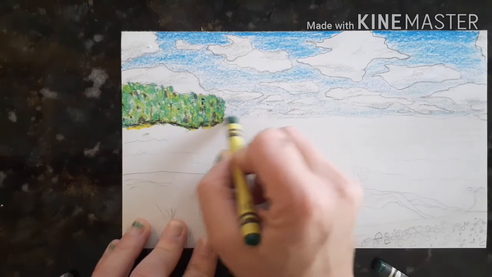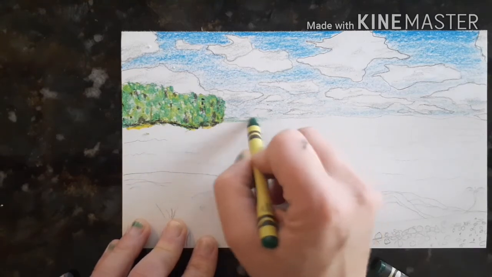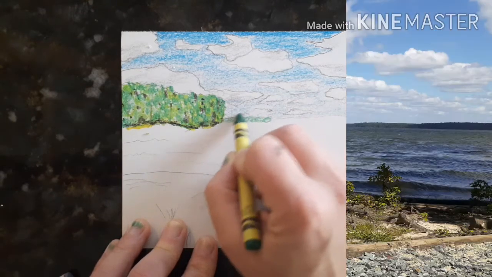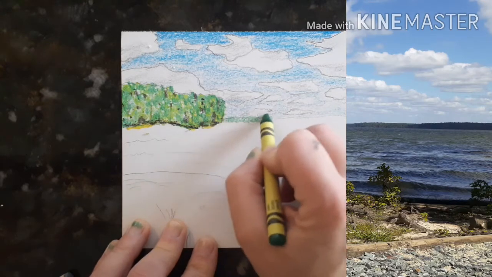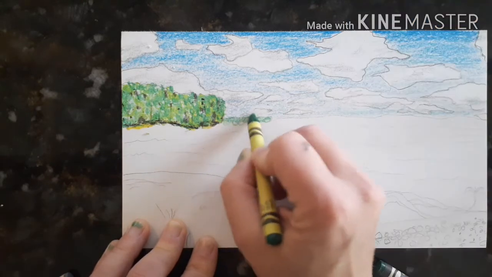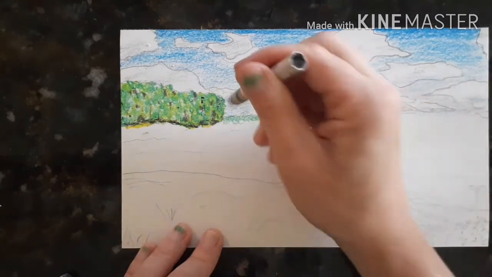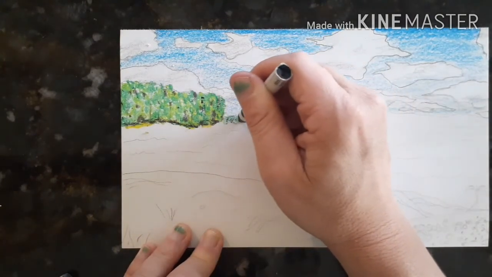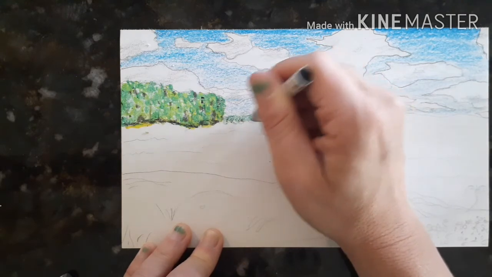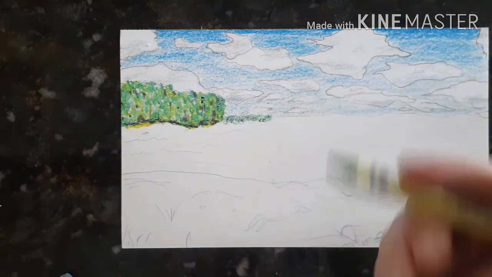Now there are some trees even further back from these trees that meet the lake. Can add a little bit of green right here. Mix in a little bit of black. And some yellow green.